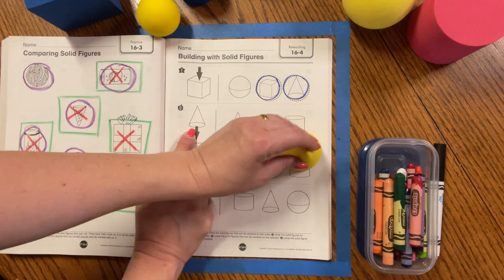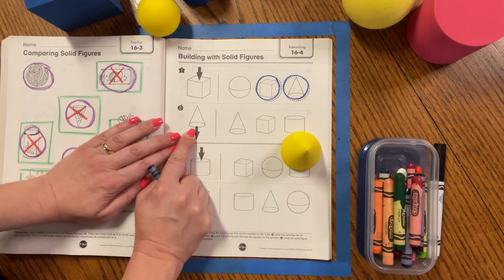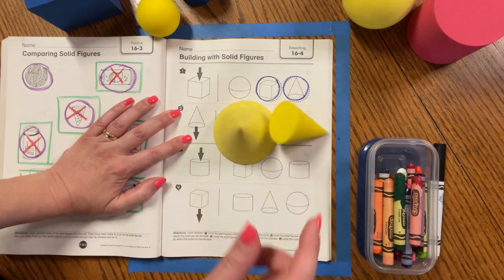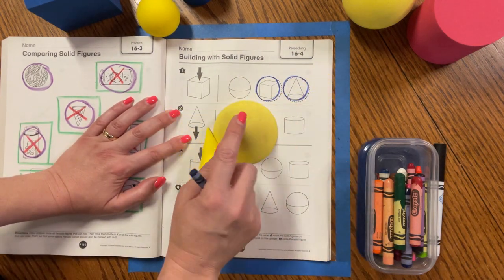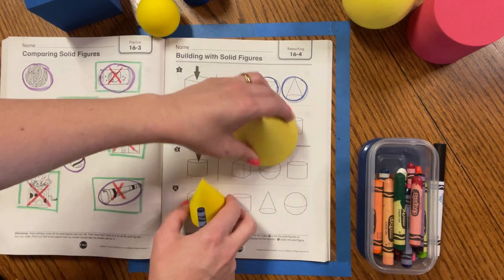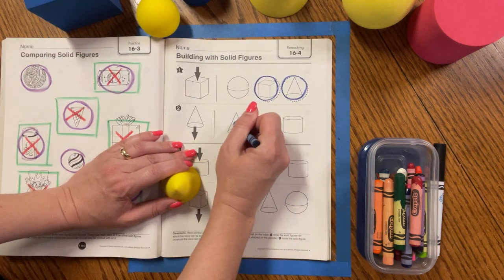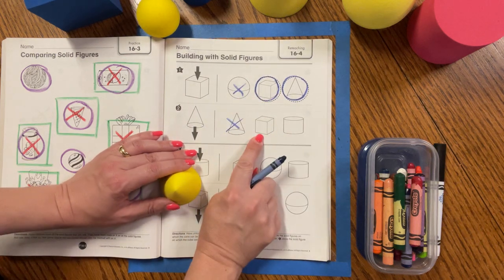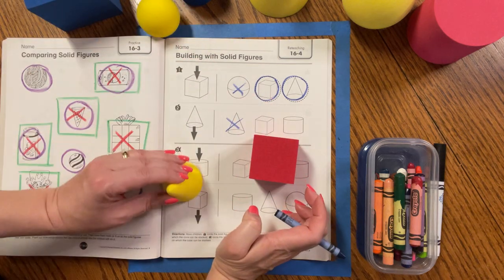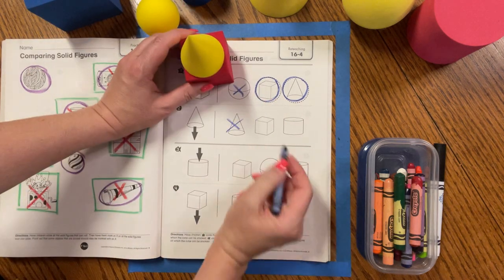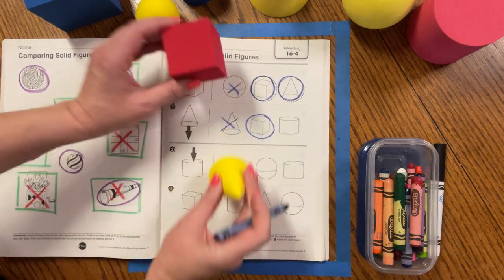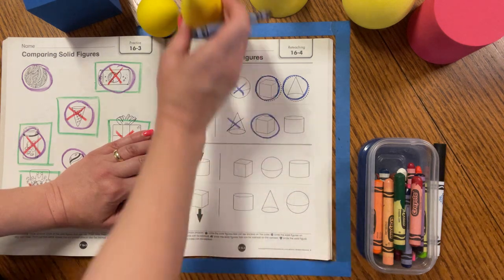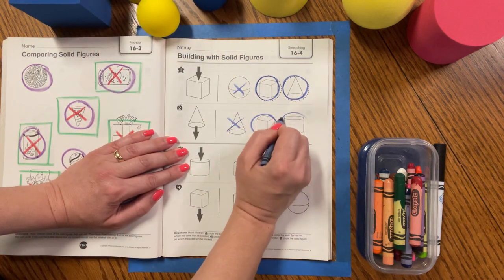All right, let's take a look at the cone. Now, what are some shapes I can stack my cone on? Could I stack a cone on a cone? Let's try. Oh, no, we cannot stack on the vertex. So, no, we cannot put a cone on top of another cone. Could I stack a cone on top of a cube? Yes, I could. How about a cone on top of a cylinder? Yep, we can because they have flat faces to stack on.